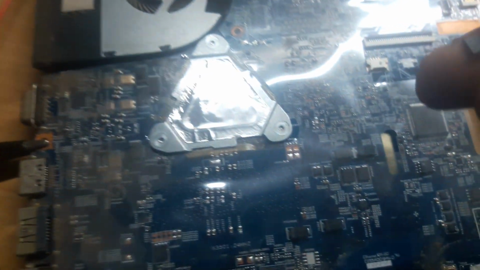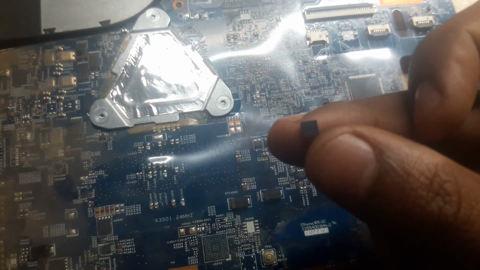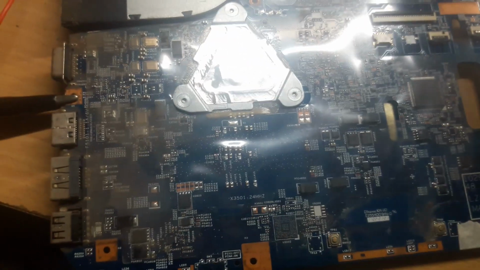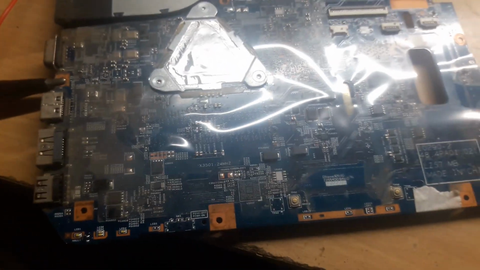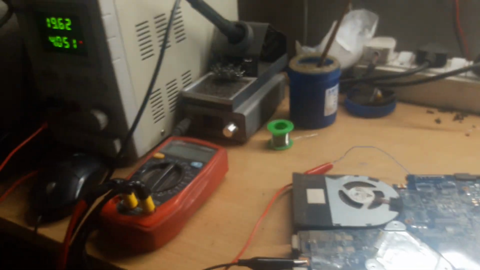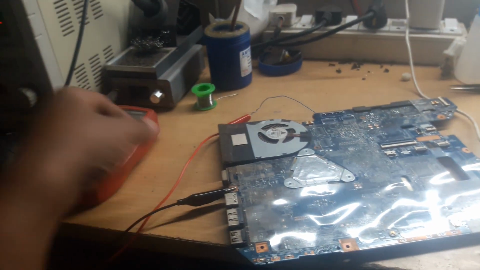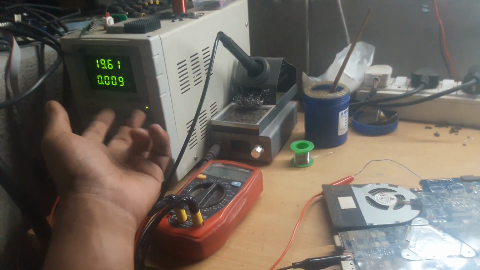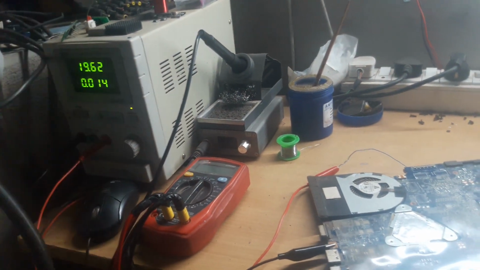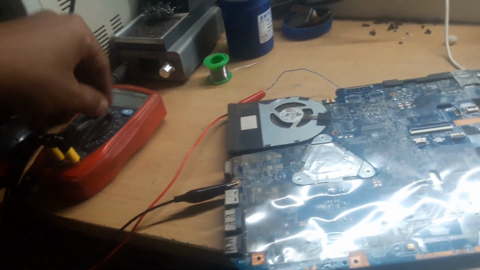So I directly changed the IC. As you can see, this is the faulty IC. I have removed this, and from a scrap board I have replaced that IC. Now let's check whether it is going to power on or not. First of all, I have connected my probes, as you can see. First step, turn on my DC supply. As you can see, it is consuming 14 milliamps, 13 or 14, which means our VIN section is okay.